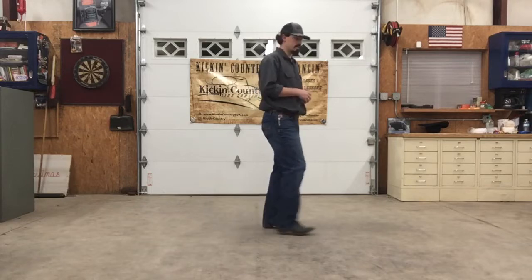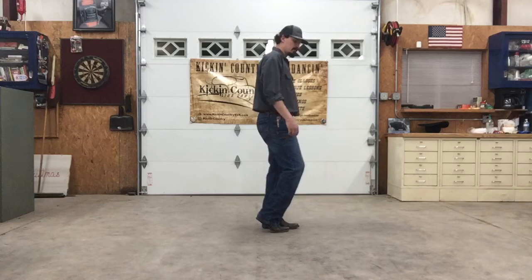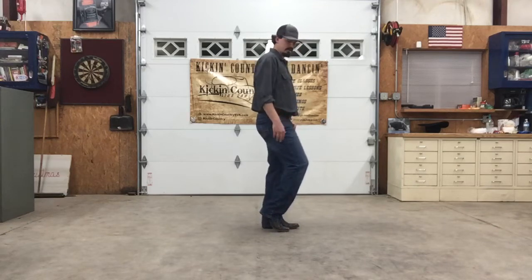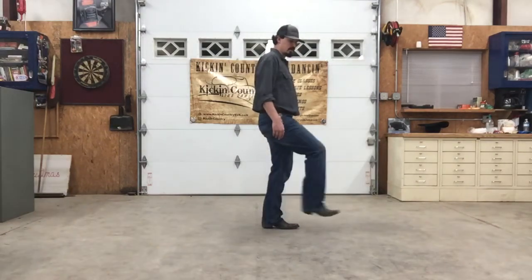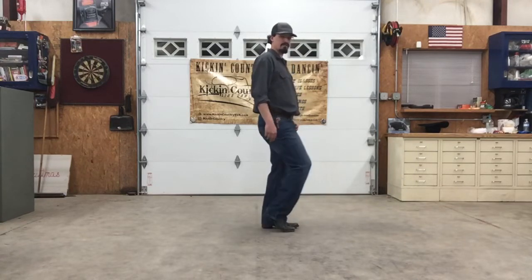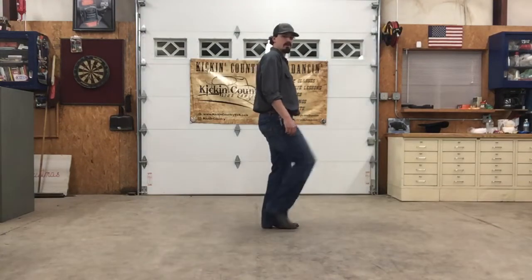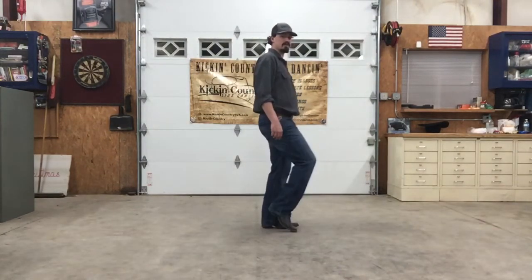So let's do a kickball change. Kickball change is also a popular move. Weight is on your left foot. And with your weight on your left, let's do a right kickball change. So your weight's on your left. You just kick your right foot, step on the ball of your right foot, and then change your weight back to your left. So it's kick, ball, change. Again, it's kick, ball, change.